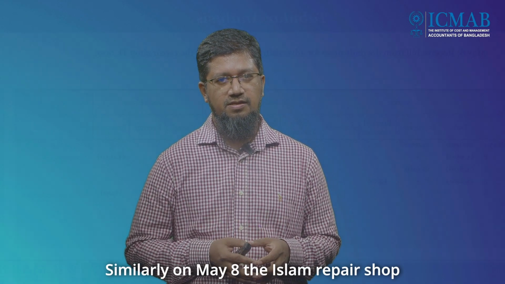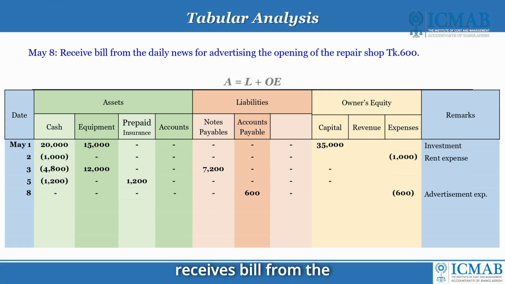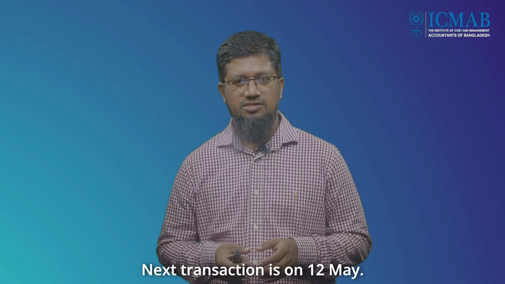Similarly, on May 8, the Islam repair shop receives a bill from the daily newspaper for advertising the opening of the repair shop, Taka 600. That means you have incurred the expenditure but you have not paid this amount yet. So it's a liability. So you have to put another column here, accounts payable, under the liability head, and you have to put this 600 under this accounts payable column, and you have to put this information as an expense under the equity part.